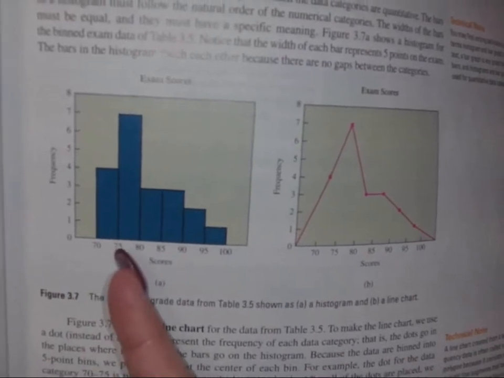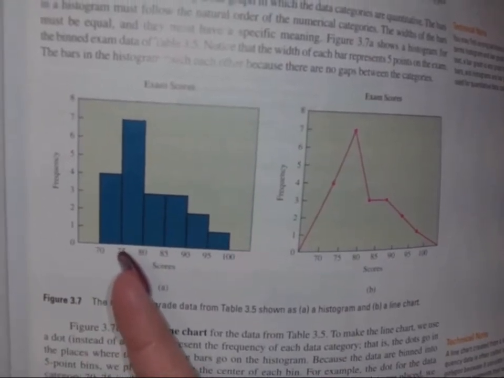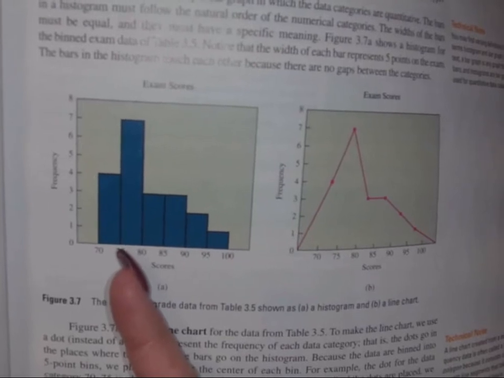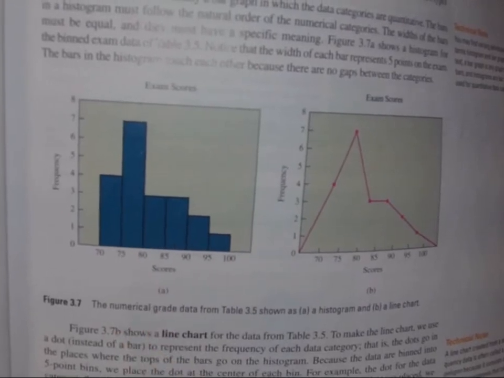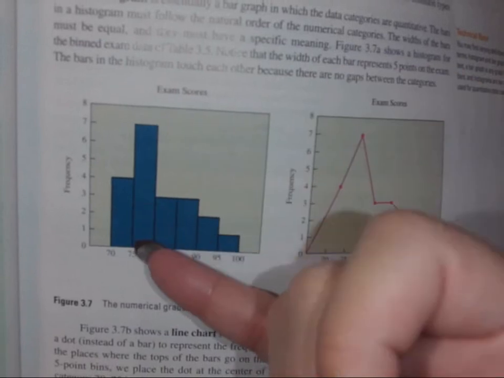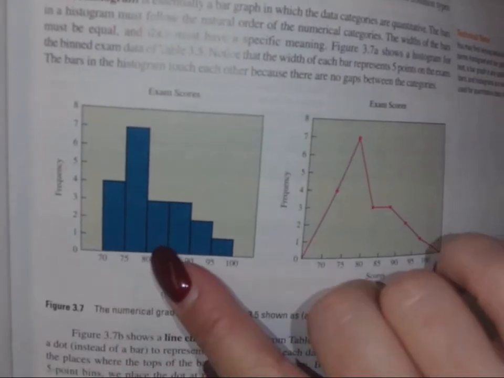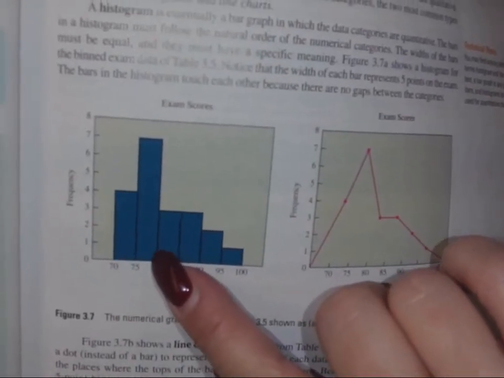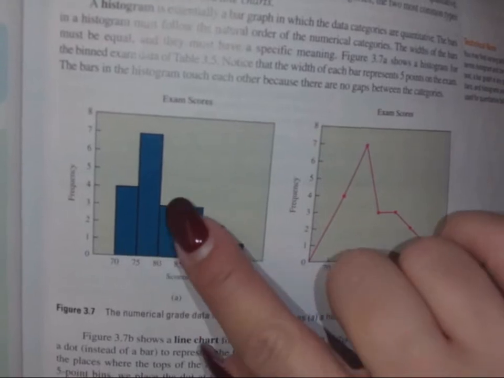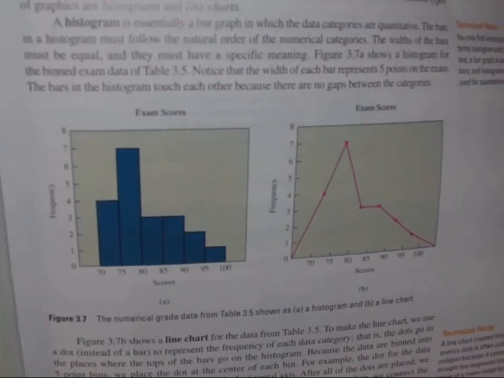But it comes right up against this 75. So I want them to be touching, because as soon as it hops over to a 75, I want to go to the next bar here, okay? And if you're a 79.5, you're still in this bar, but as soon as you hop over to an 80, I want you to go up to the next bar.